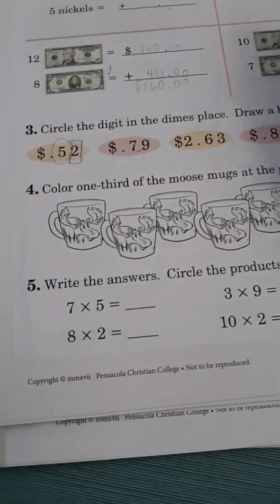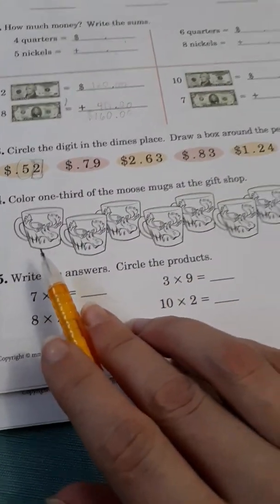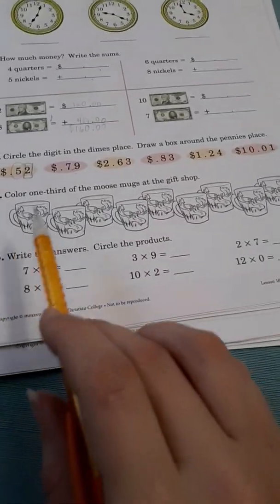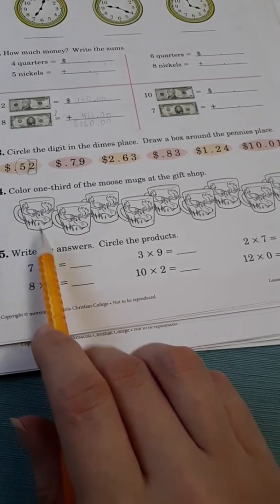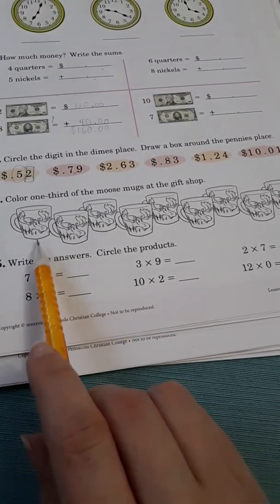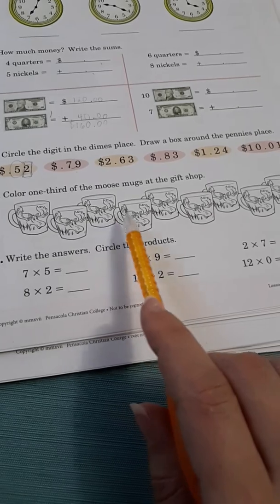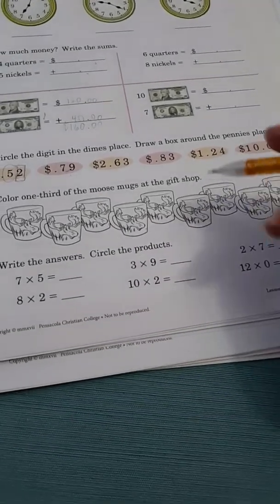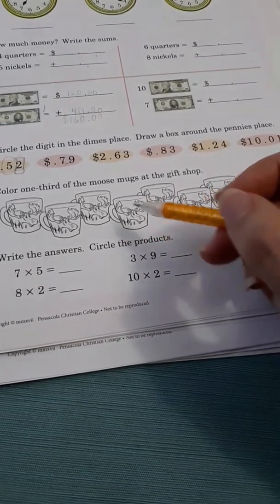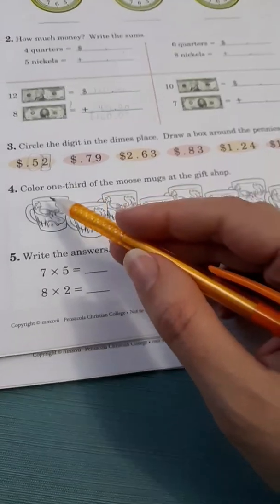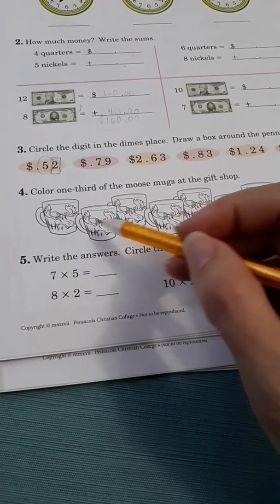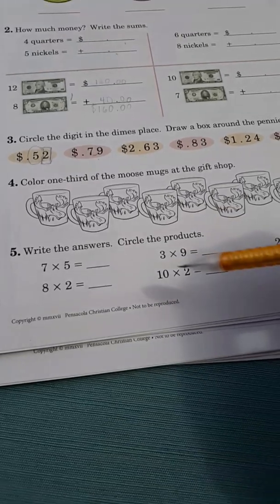All right. In section number 4, it says color 1/3 of the moose mugs at the gift shop. You need to count all of the moose mugs before you know what 1/3 of them is, because you need to be able to divide them into 3 equal parts. So here we have 1, 2, 3, 4, 5, 6, 7, 8, 9. If I have 9 mugs divided by 3, how many am I going to color? 9 divided by 3 is, yes, okay, so color that many.